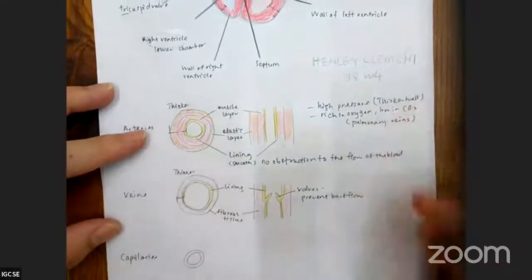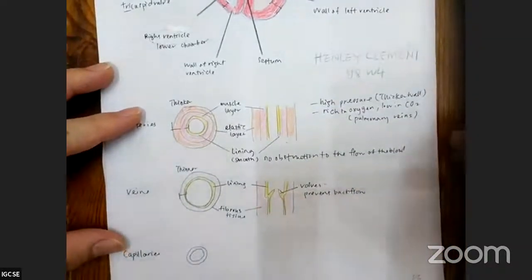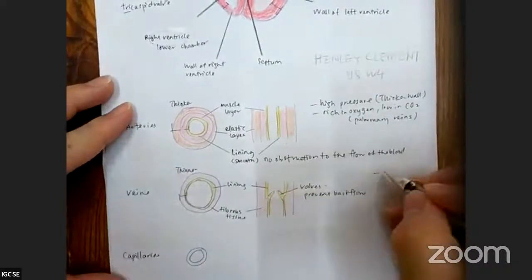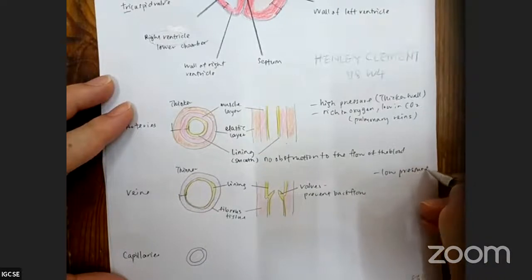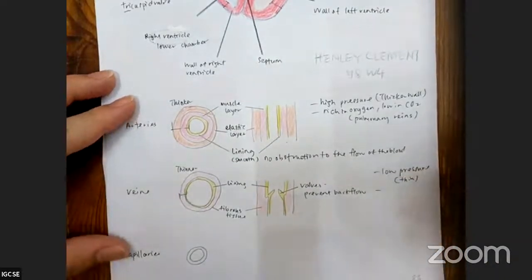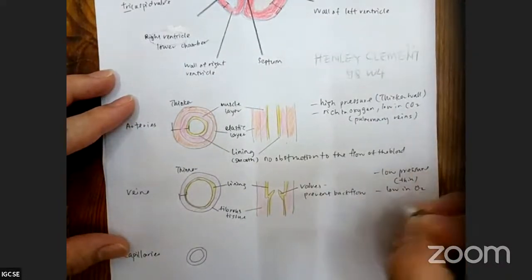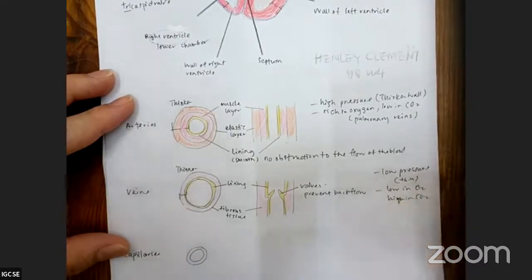Since this is thinner, it is carried back to the heart, so this is slightly low pressure because of the thin wall, low in oxygen and high in CO2.